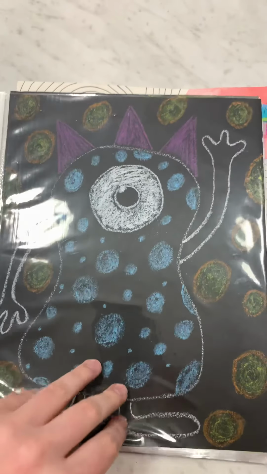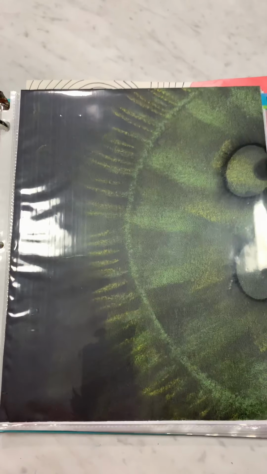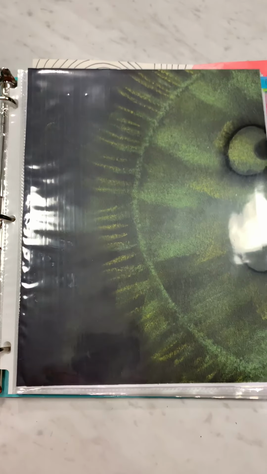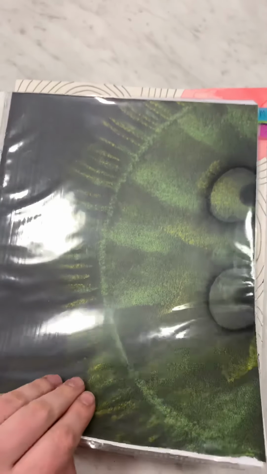And then with the monsters, I made a few of these. And I thought this would be a fun way for students to create some of the characters that they're reading about, or they could make their own character and then write their own short passage or story about it.